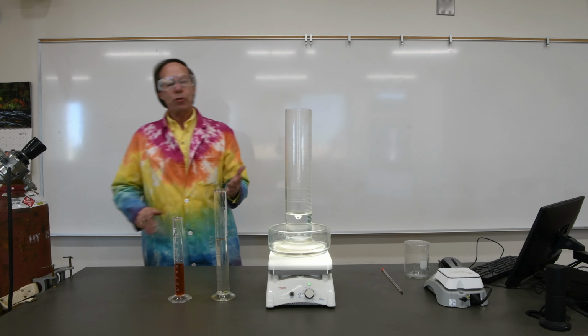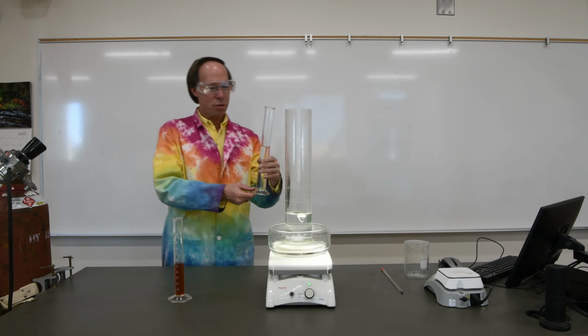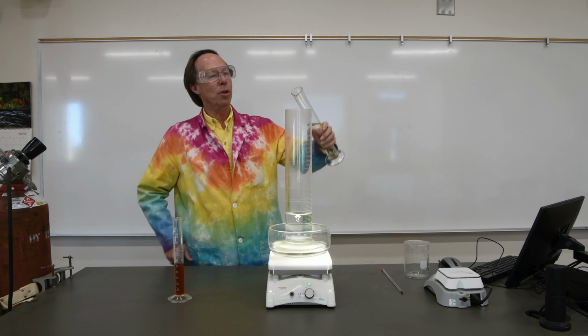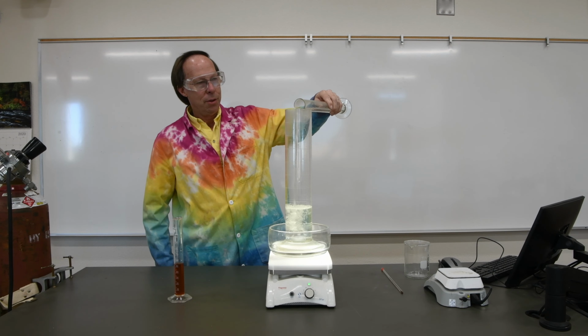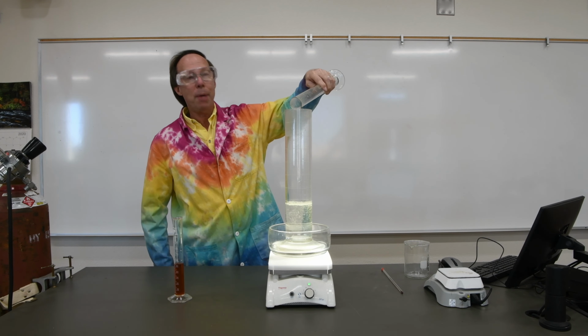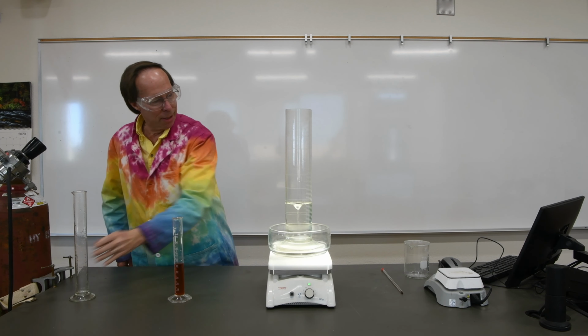Now for our oxygen source, we're going to use hydrogen peroxide. Hydrogen peroxide produces lots of oxygen. So let's go ahead and add that to it. And you'll notice nothing happened, because we need something to help the reaction to get going.